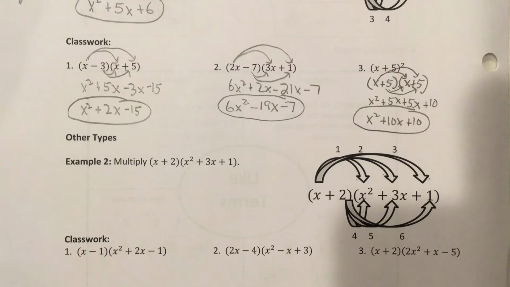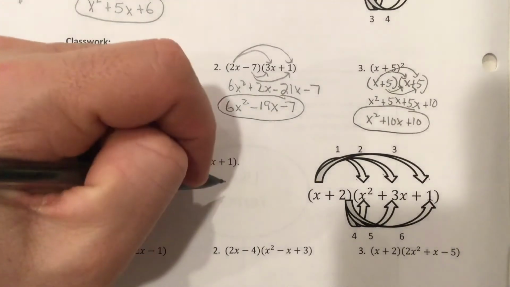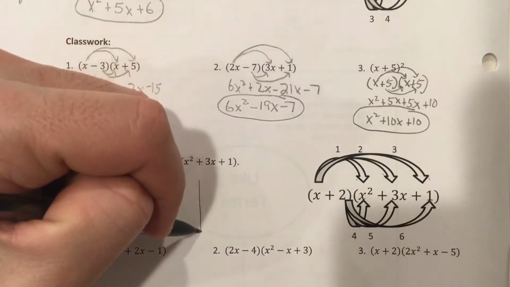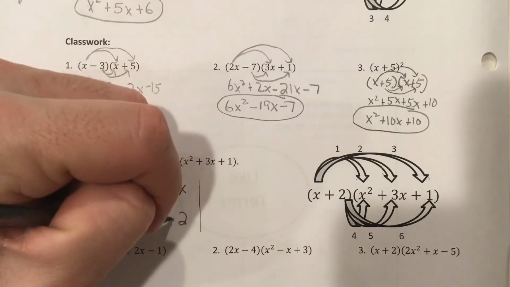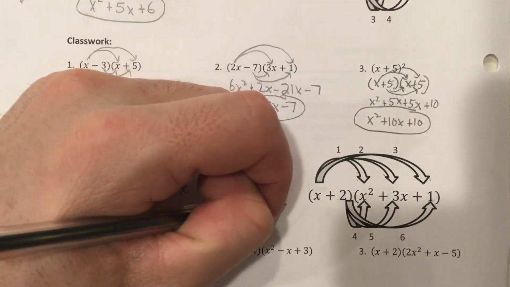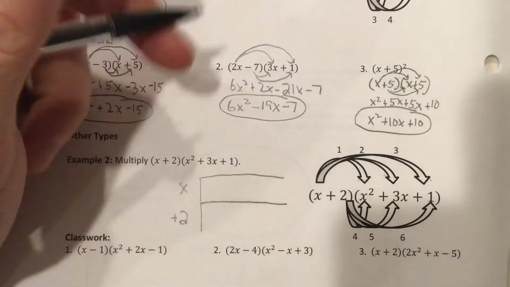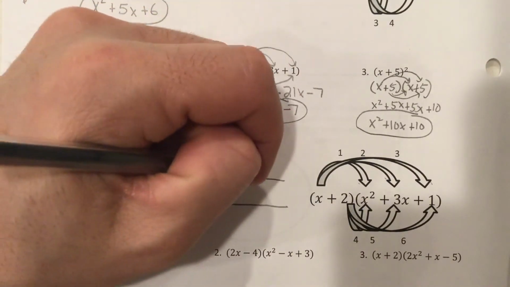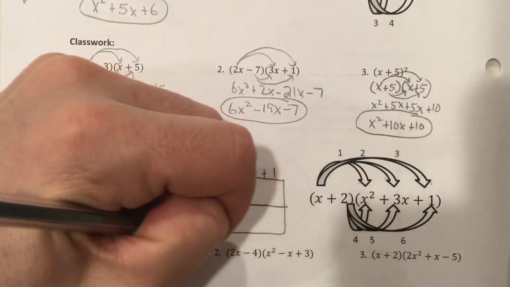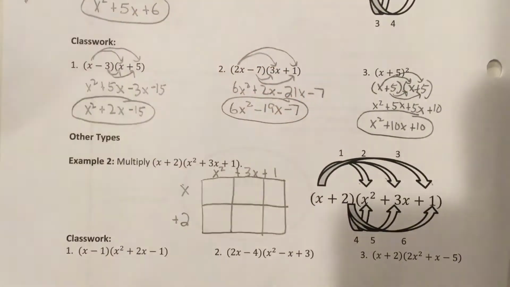I personally like to do something called the area model when I'm multiplying anything above a trinomial. So if I have a trinomial times a binomial or a trinomial times a trinomial, I like to do the area model. So I'm going to show you what that looks like now. For the area model, you make a rectangle. I have 2 terms here, so I'm going to make 2 rows, x plus 2. And then since I had 3 terms for my second, I'm going to have 3 columns, x squared plus 3x plus 1. So that gave me 3 columns.